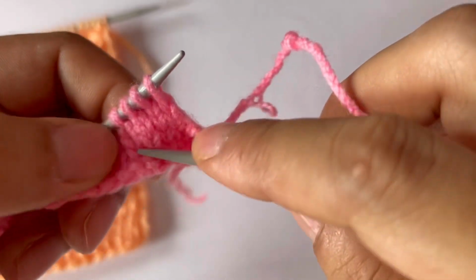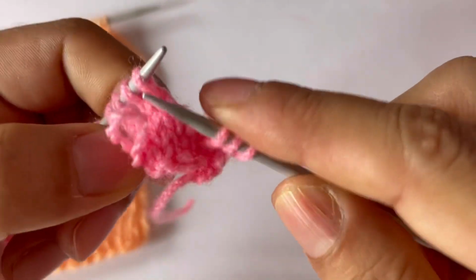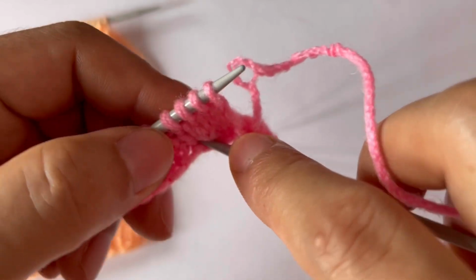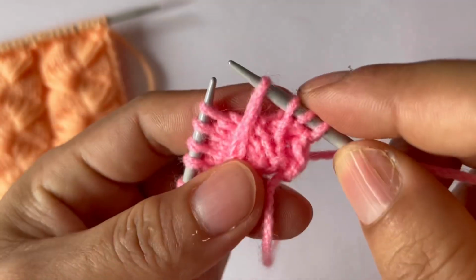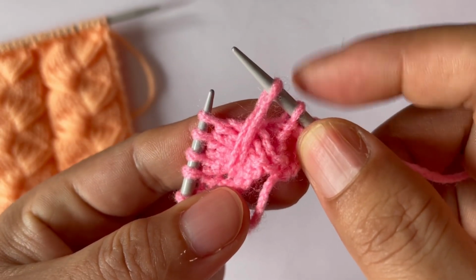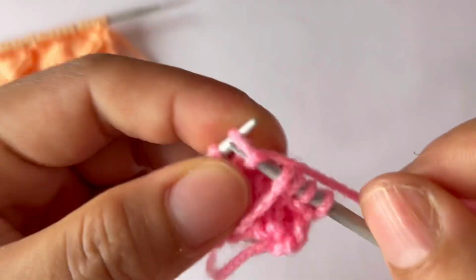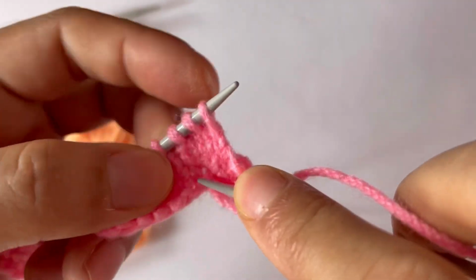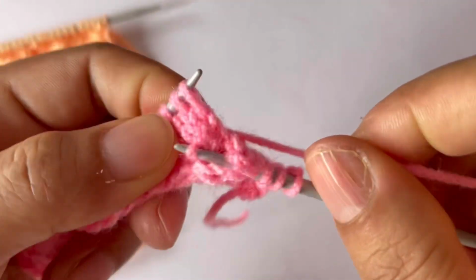Knit 1 and draw a loop. We're going to do it 4 times. Knit 1 and draw a loop 4 times. Knit 1, draw a loop. Now from the third hole, draw a loop from the third hole.